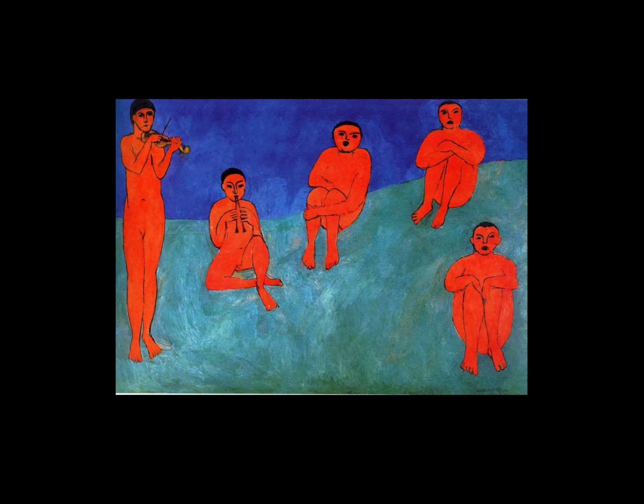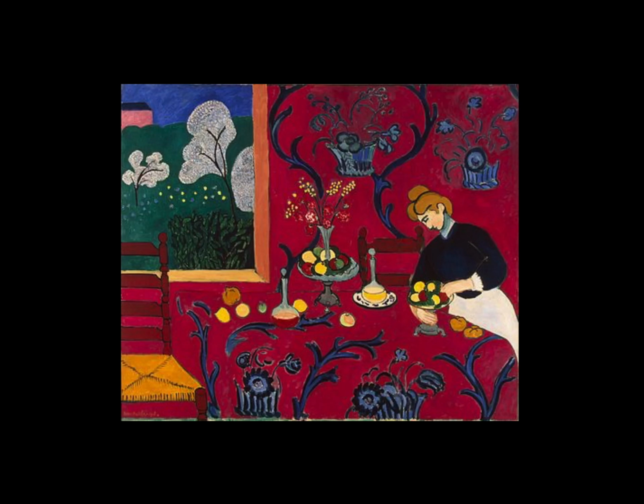So Matisse is kind of known as one of the main Fauves, but there were others, I'll show some other images here, but you can see just this really kind of garish color for these figures, right? But just simplified forms, highly saturated, really dynamic color usage, right?